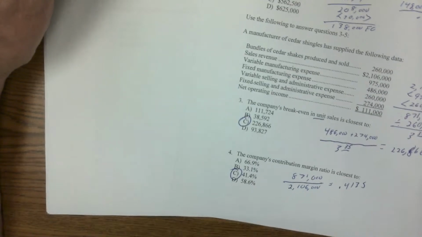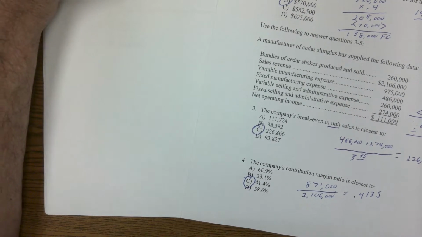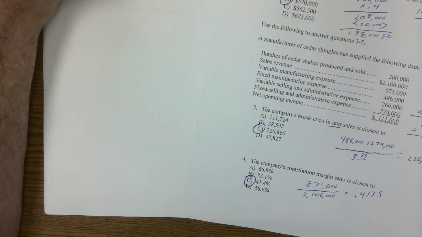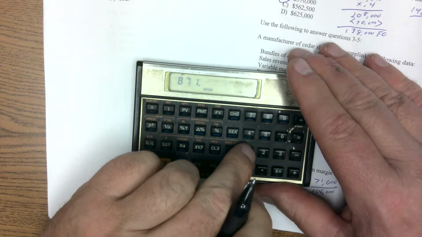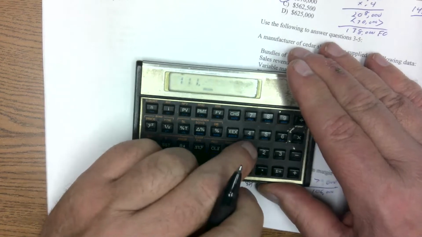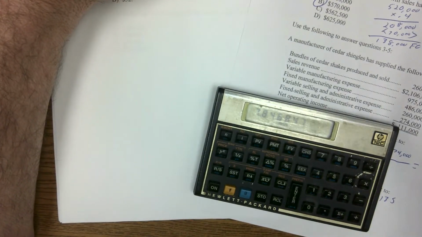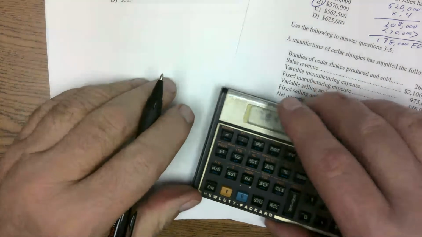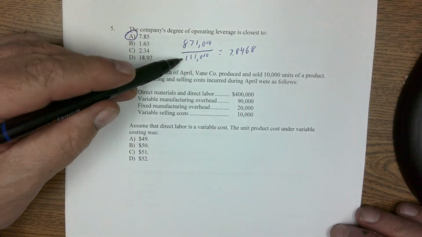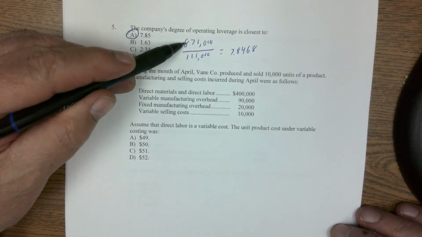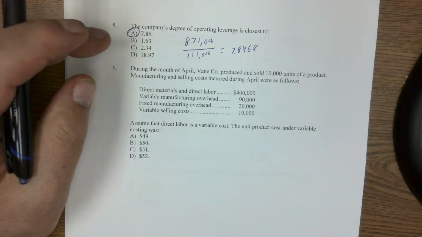So we take our contribution margin of 871 and divide it by the net income of 111. That is 7.84, closest to 7.85.